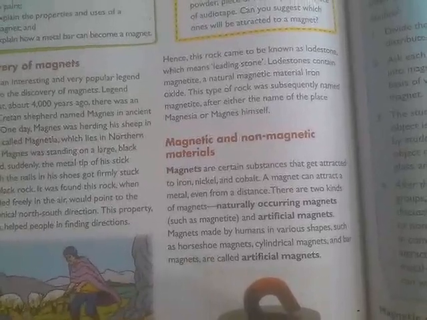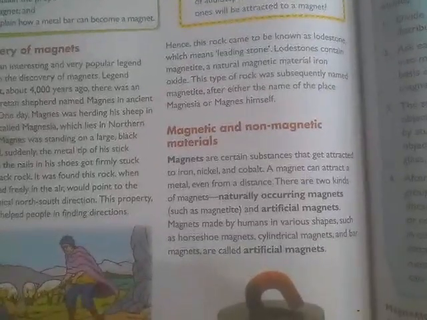Now, magnetic and non-magnetic material. Magnetic substances are those substances which attract iron, nickel and cobalt. Whenever any substance made with iron, nickel and cobalt is brought very close to a magnetic material, it will try to attract.